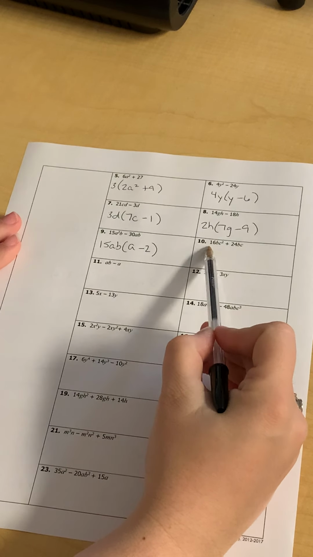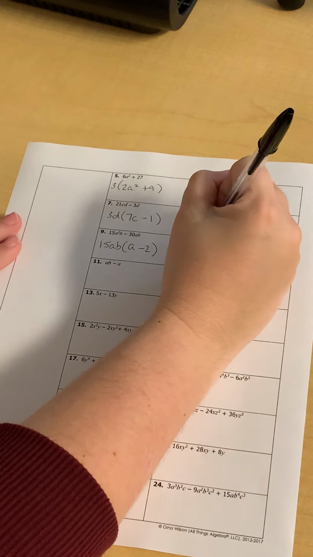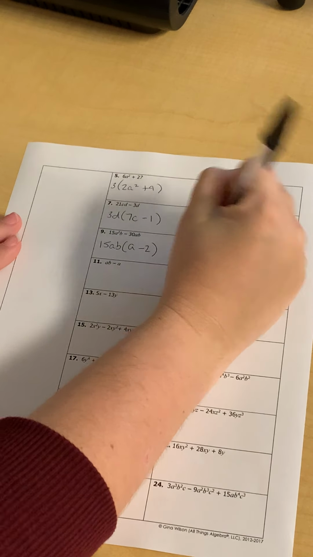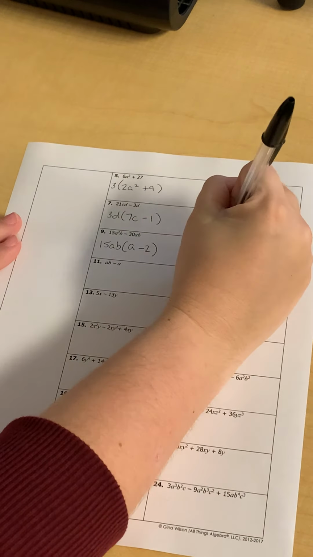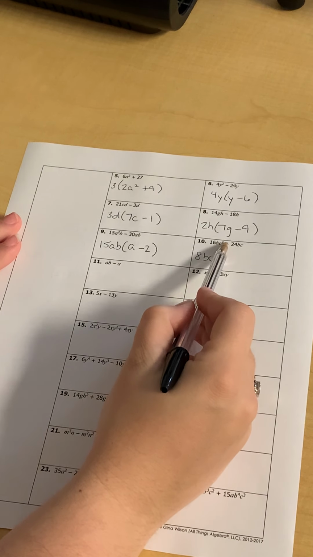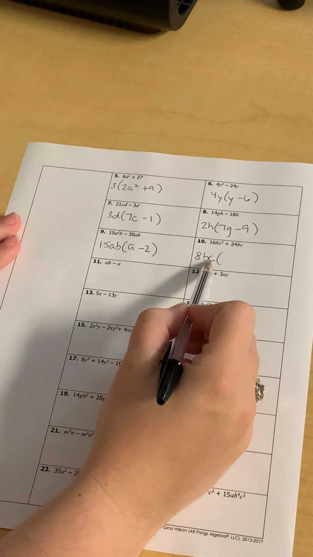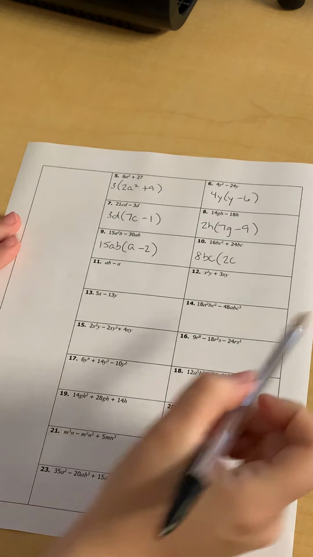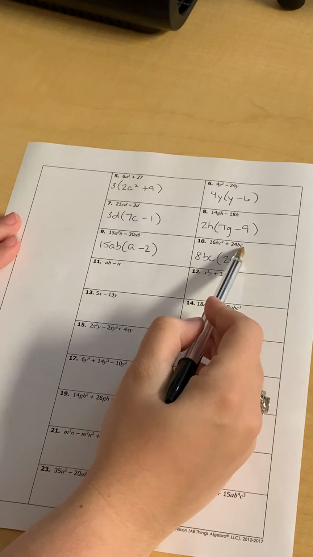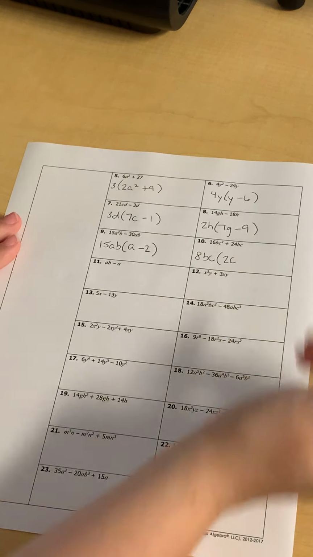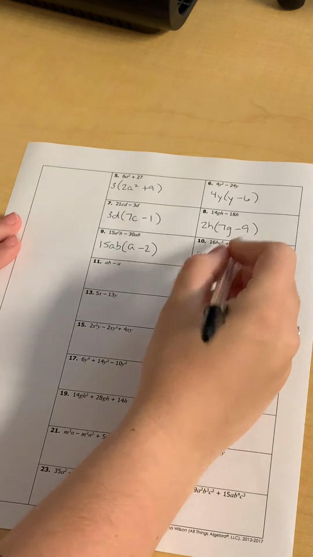What can you take out of both 16 and 24? You can take an 8 out of both of those. We can take a b out of both. And we can take a c out of both. So 16bc squared divided by 8bc is 2c. 24bc divided by 8bc is 3. 24 divided by 8 is 3. And the bc's cancel.